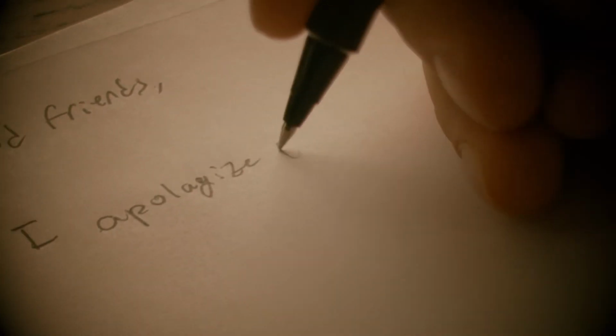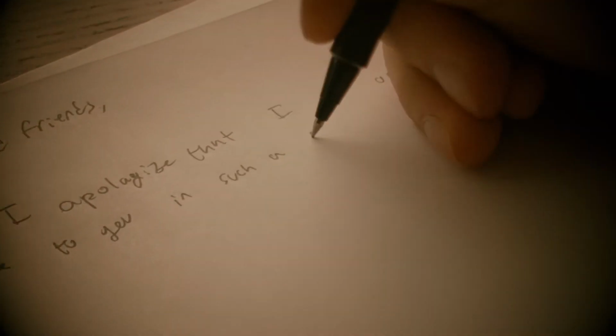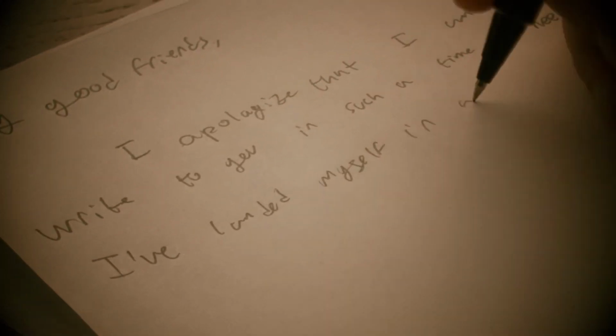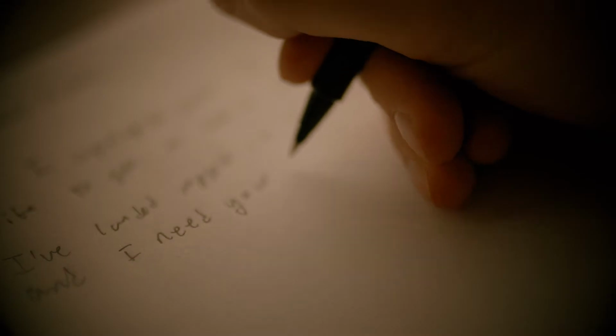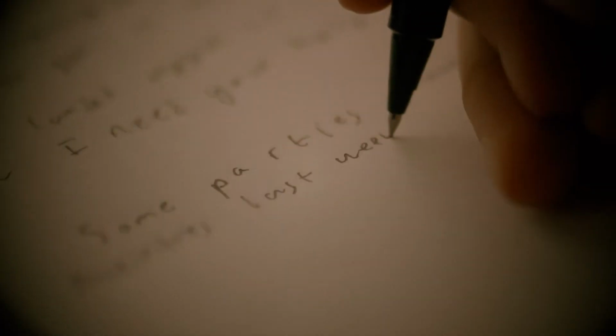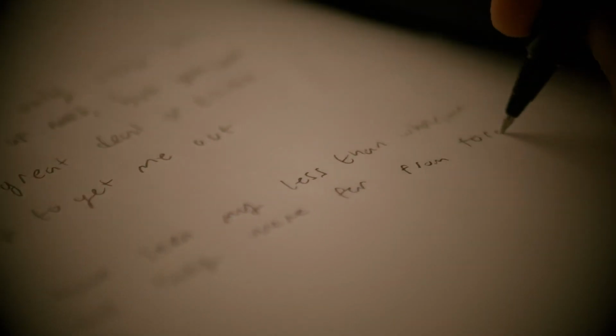My good friends, I apologize that I'm only able to write to you in such a time of need. But you see, I've landed myself in a great deal of trouble, and I need your help to get me out. Some parties have seen my less than wholesome activities last week, and they were far from forgiving. Meet me on Monday at 1 p.m. and Thursday at 4 p.m. on Zoom. Thank you. Oh, they're here!